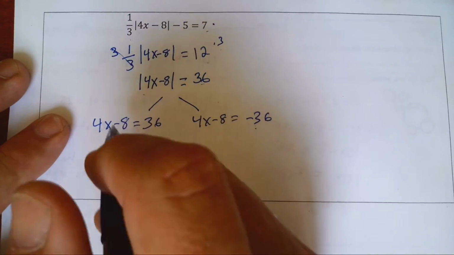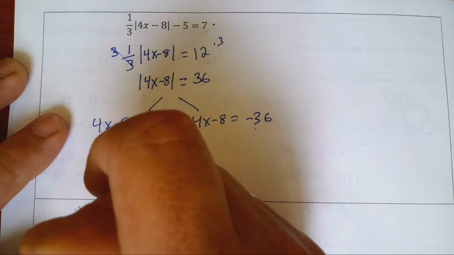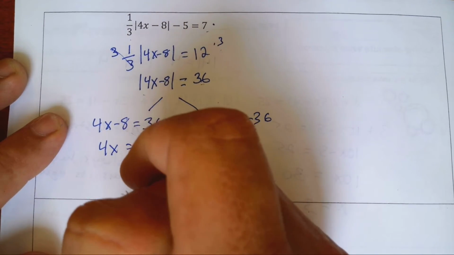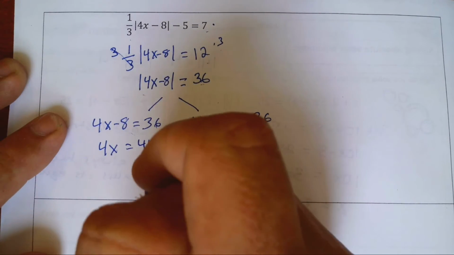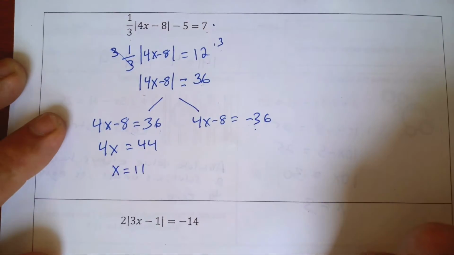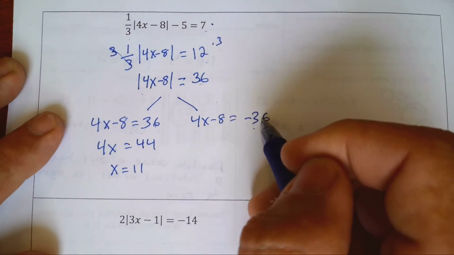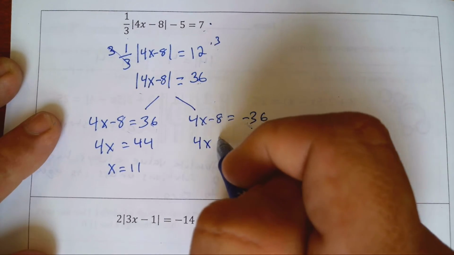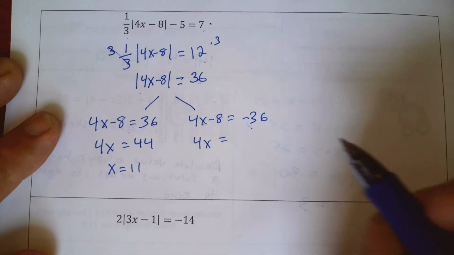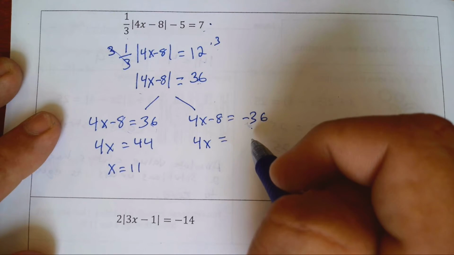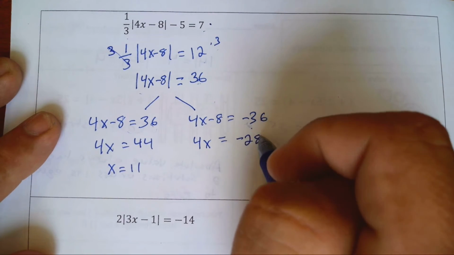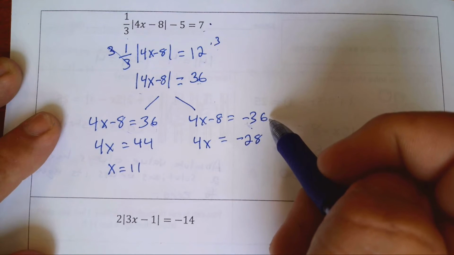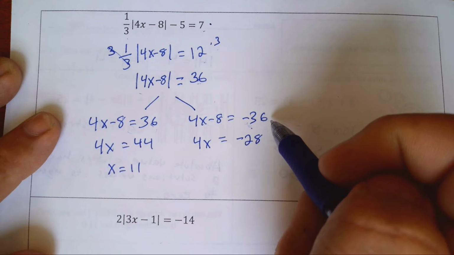So if we add 8, now I'm going to show you guys another way to do this. If I add 8 to this side, I get 44. Divide by 4, I get x equals 11, right? If I add 8 over here, what do I get? If I add 8 to negative 36, negative 28, right? Adding a number to a negative is almost like subtraction until you get to 0, right?